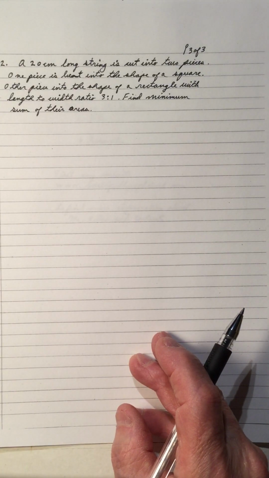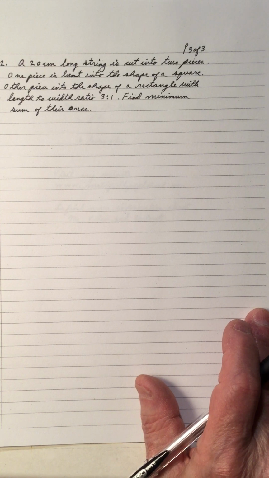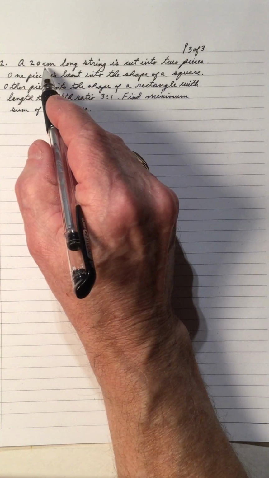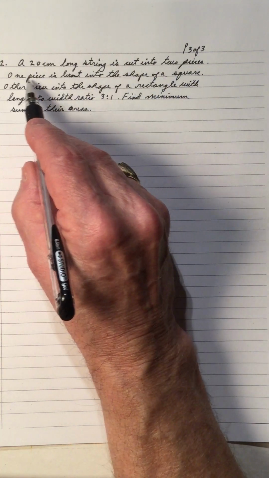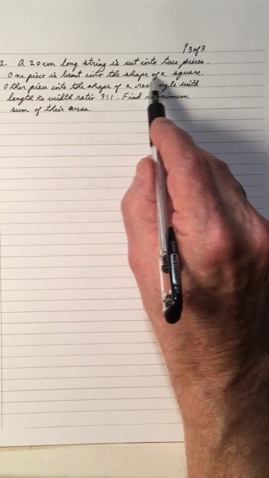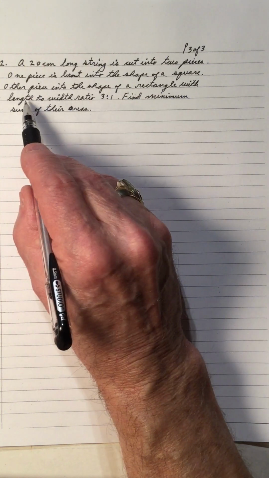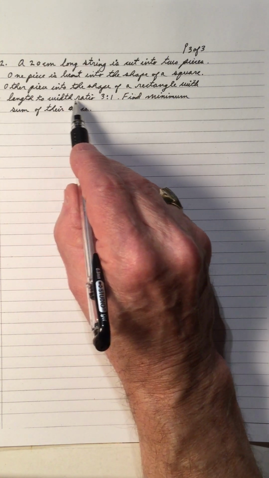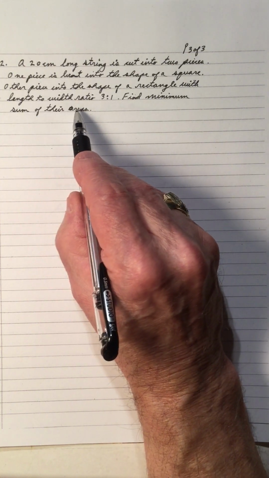Okay, let's try another one. This one's a little bit more difficult, but that's why I picked it out. A 20 centimeter long string is cut into two pieces. One piece is bent into the shape of a square, the other piece into the shape of a rectangle with a length to width ratio of 3 to 1. Find the minimum sum of their areas.